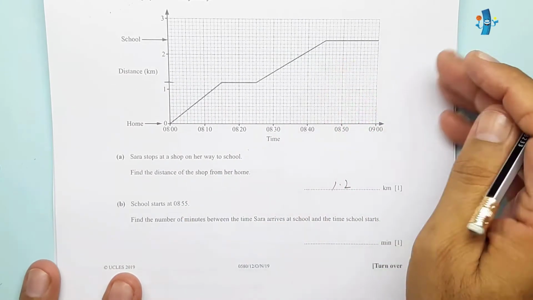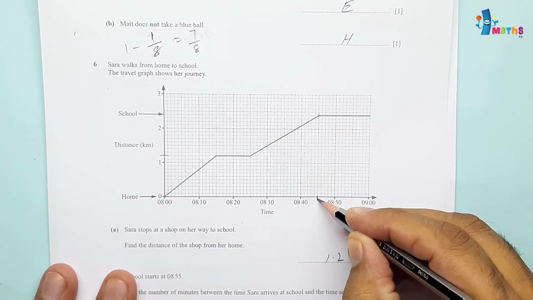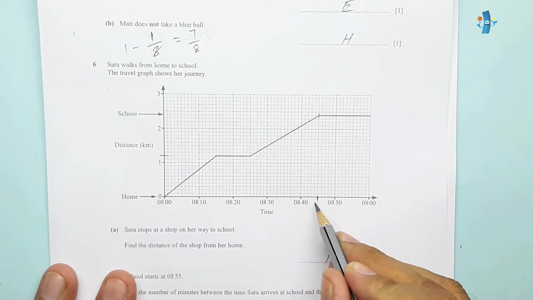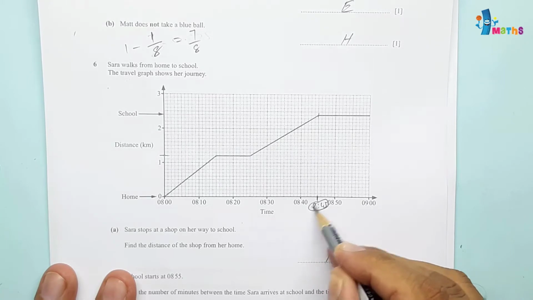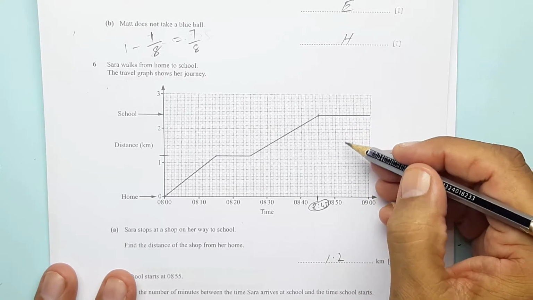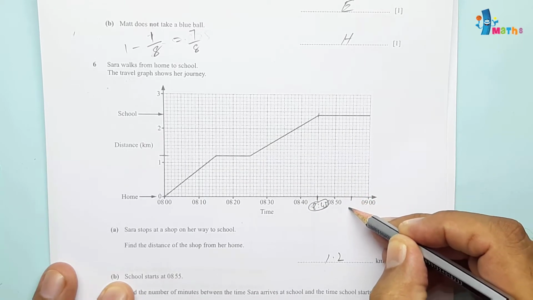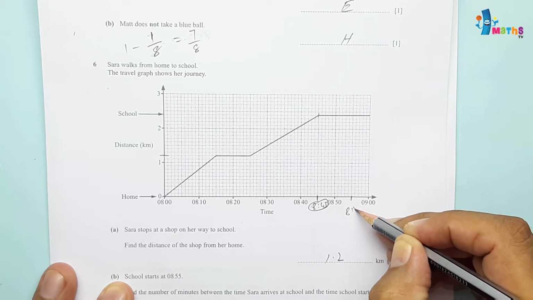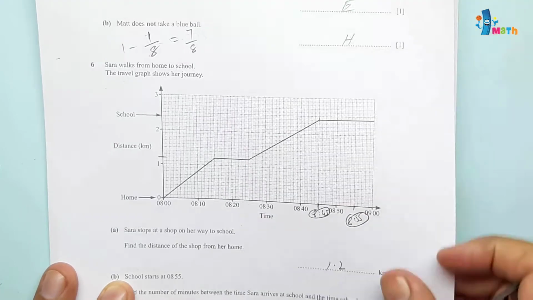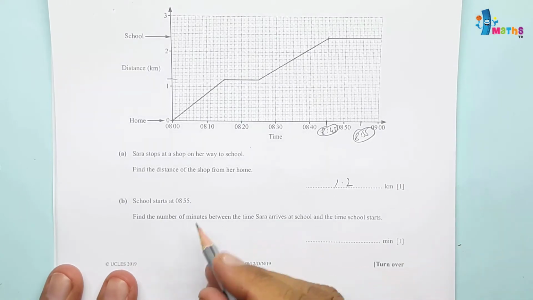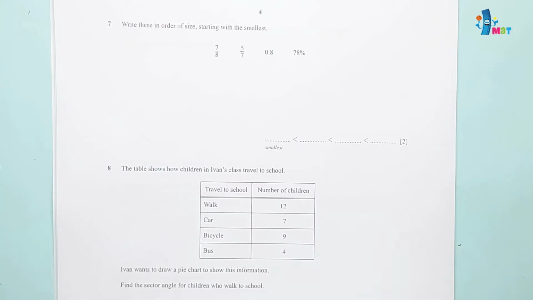She arrived at school at this point, which is 8:45, and school starts at 8:55. So 8:55 minus 8:45 will be 10 minutes in between.